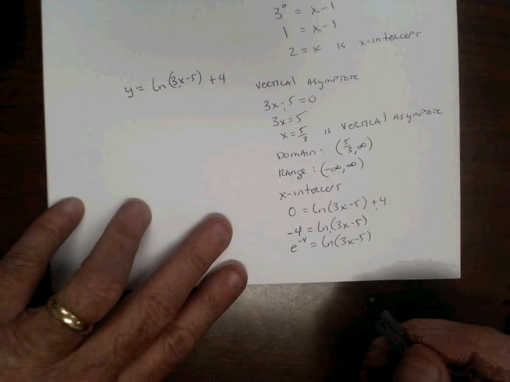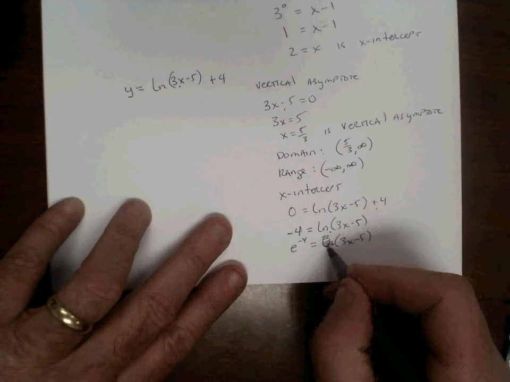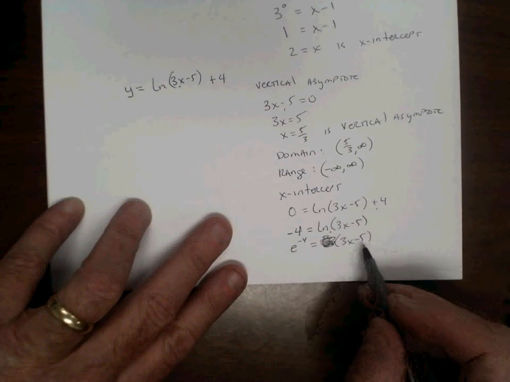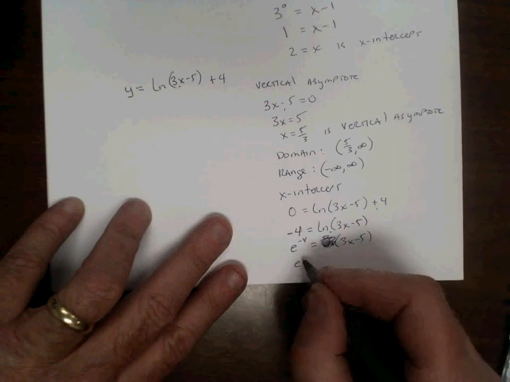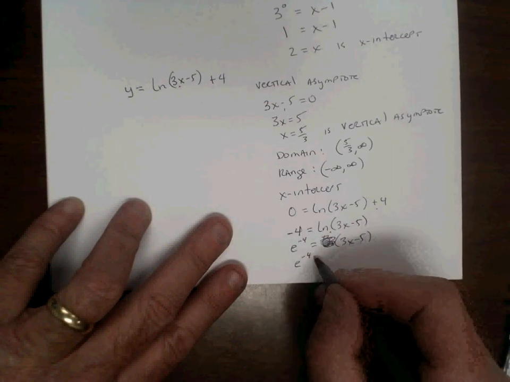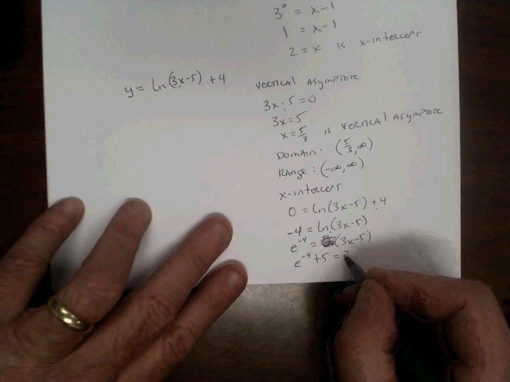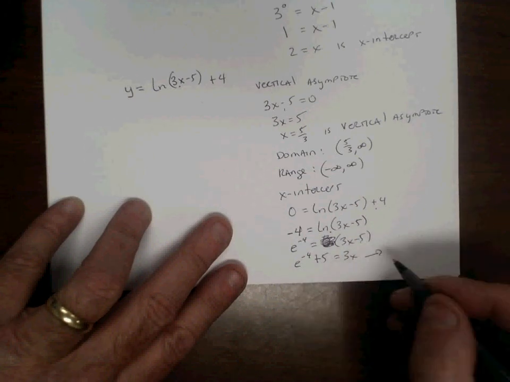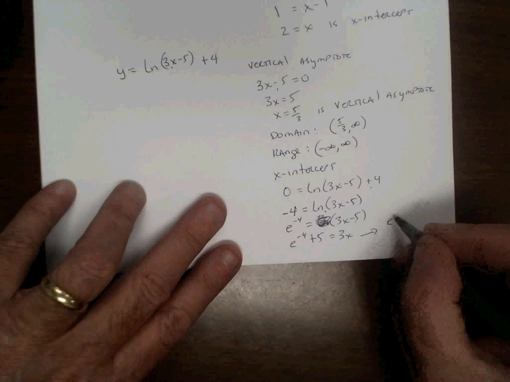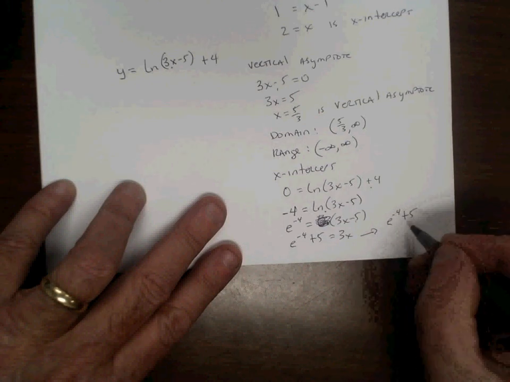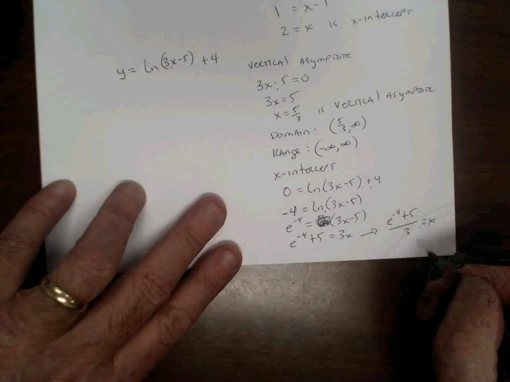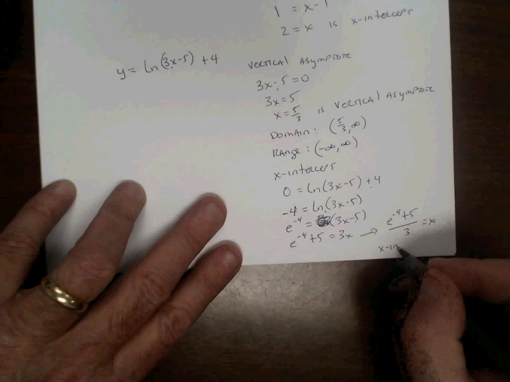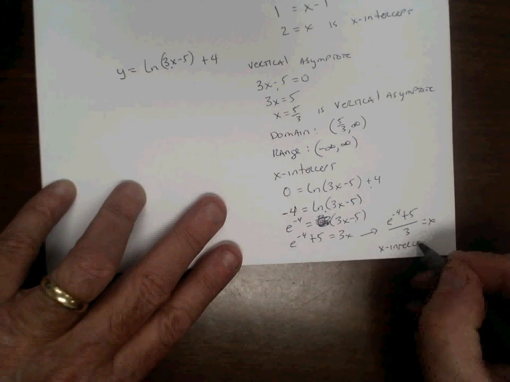That's ln 3x minus 5. Oops, sorry, ln's gone. Just 3x minus 5. So now I'm going to add 5 to both sides. Then divide by 3 on both sides. I'm going to go over here because we've got a little more room. Get e to the negative 4 plus 5, over 3, equals x. That's my x-intercept.